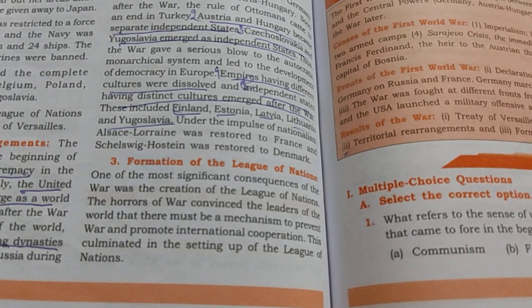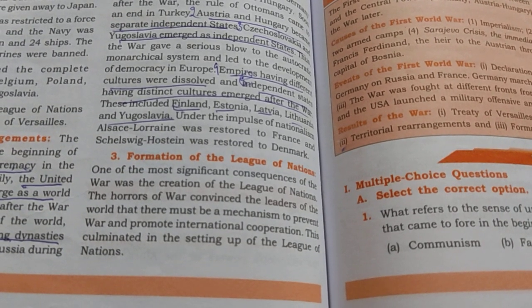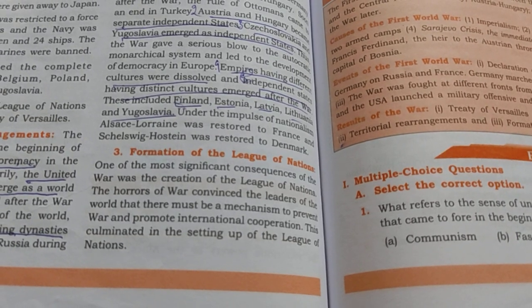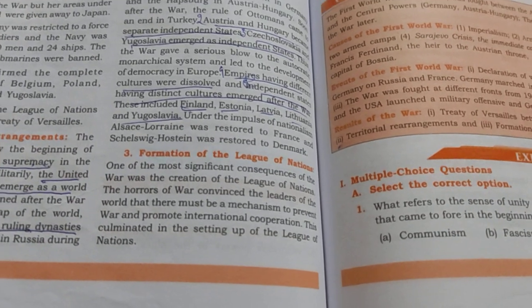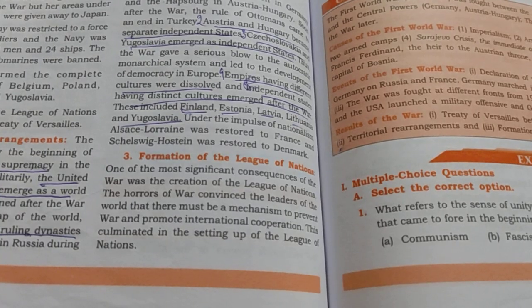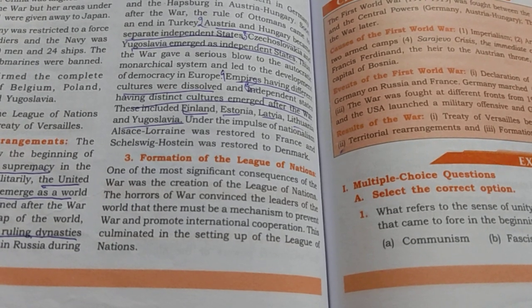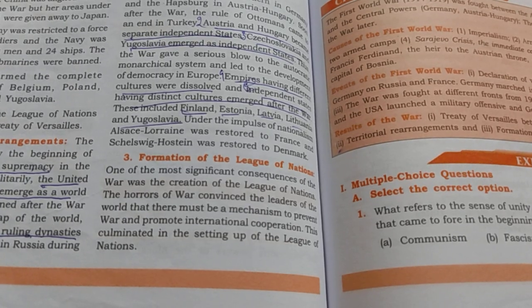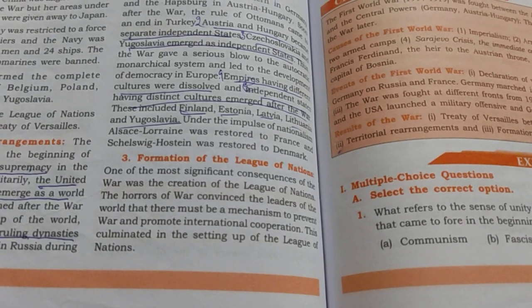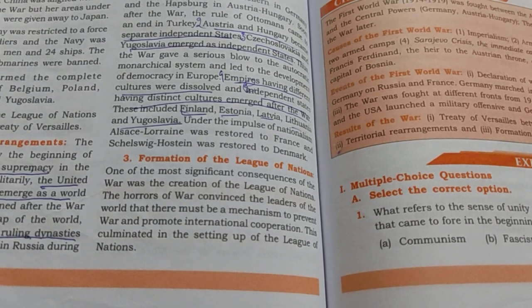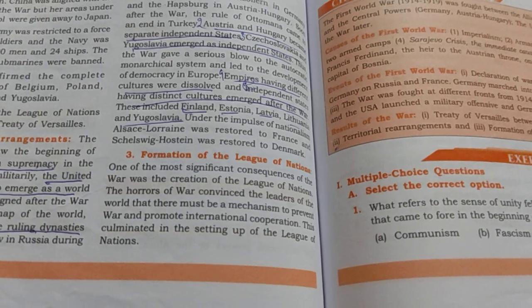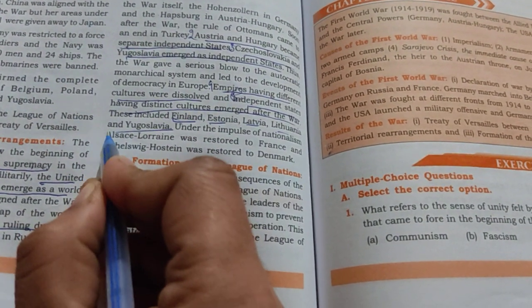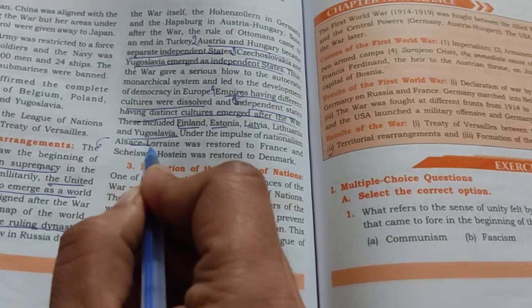First is Finland. Estonia. Latvia. Lithuania. So that was the fifth point.